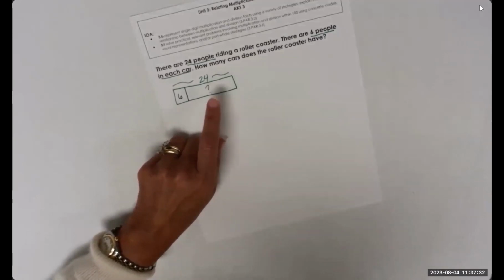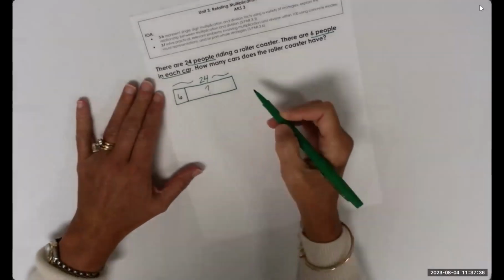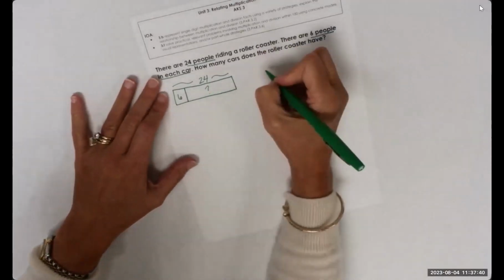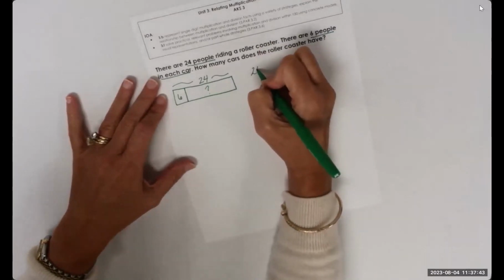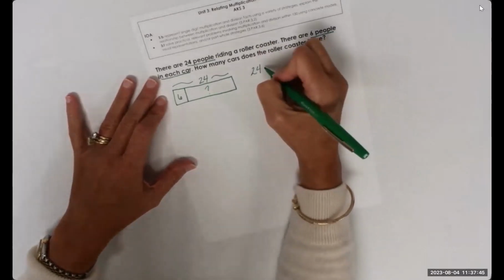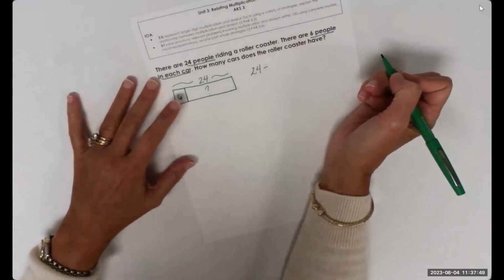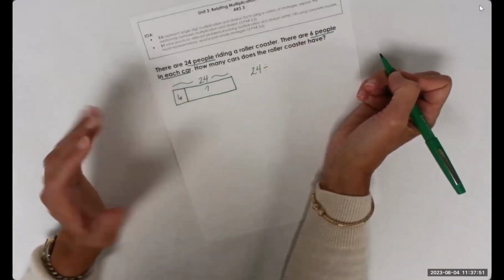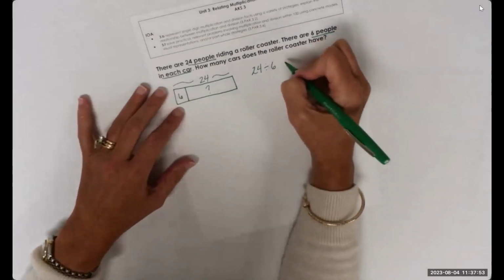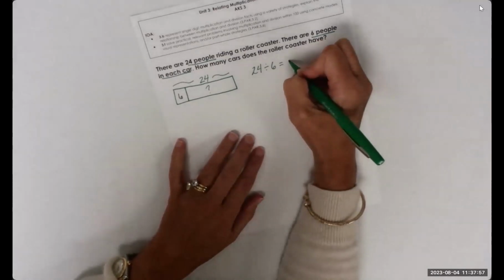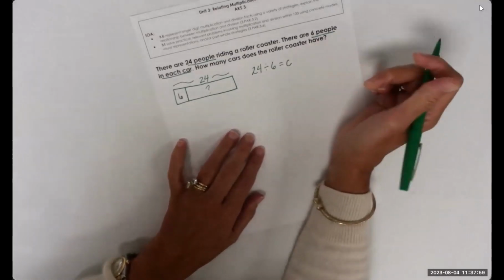And again, I know I'm working with equal groups. I'm going to divide. So my equation would be 24, which is my total or my dividend, divided by the size of our group, the part we do know, that's our divisor, and that's going to give us our unknown, which is the number of cars or the number of groups.